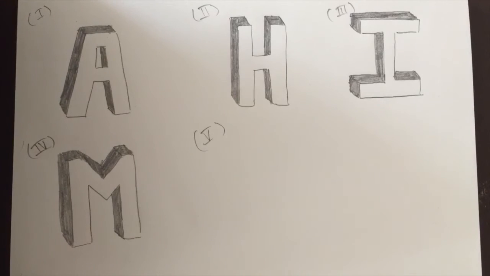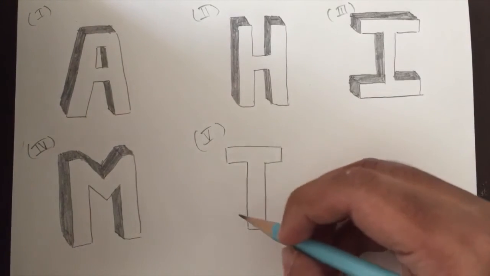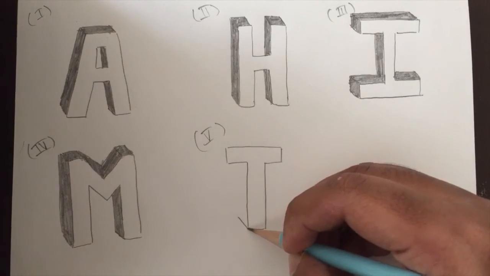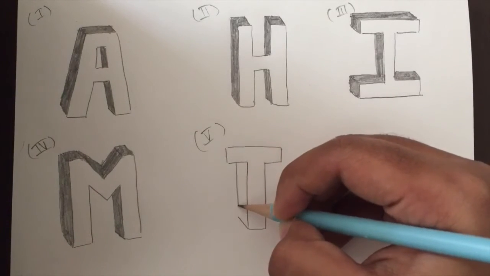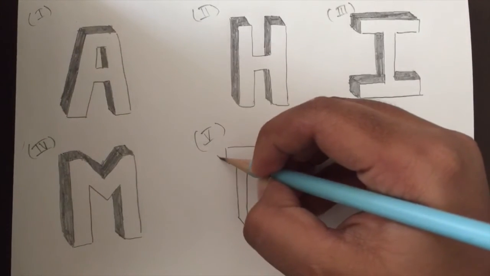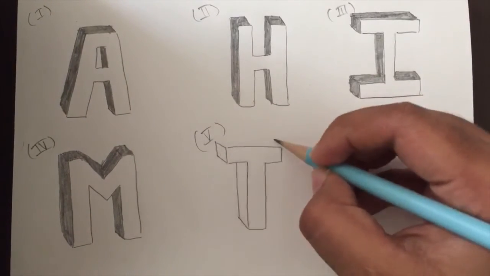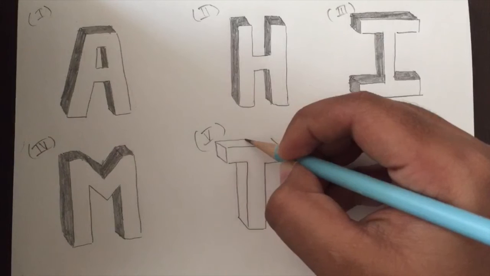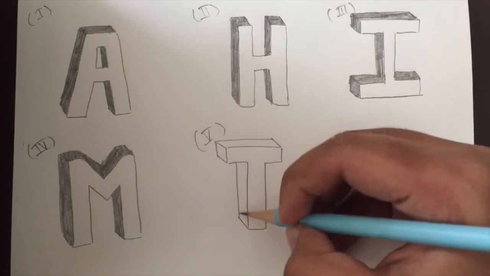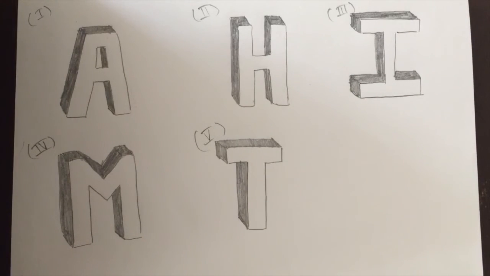So let's move on to the fifth letter, which is the letter T. Let's make its capital body first. Then we'll be making one diagonal line here and connect this to this. Then two diagonal parallel lines over here and connect them, and one diagonal line over here parallel to this one, and then join them. So then shade. So the letter T is done.